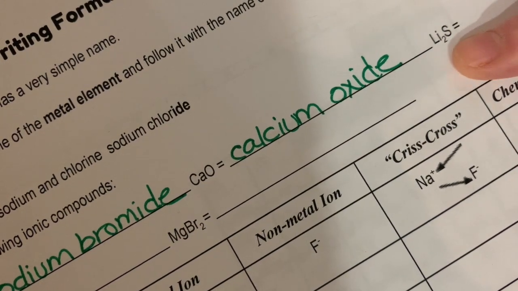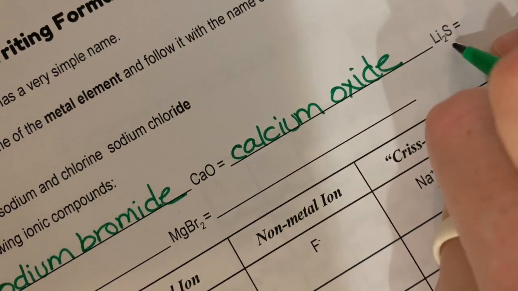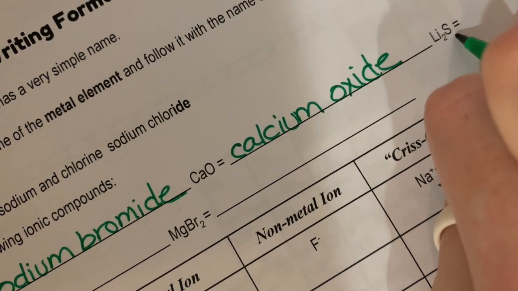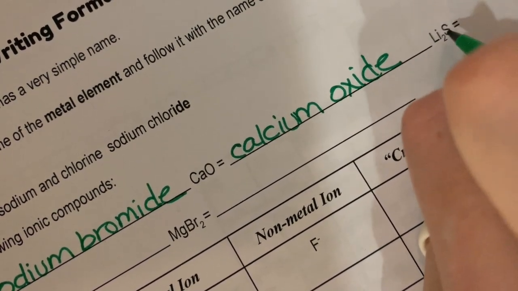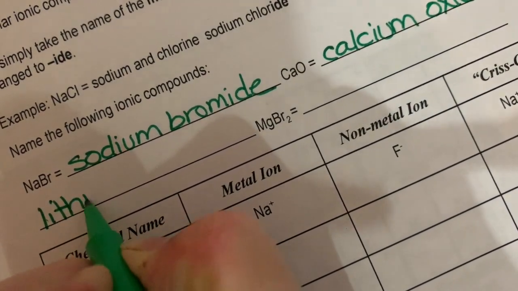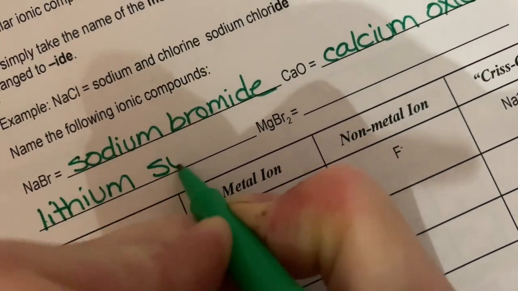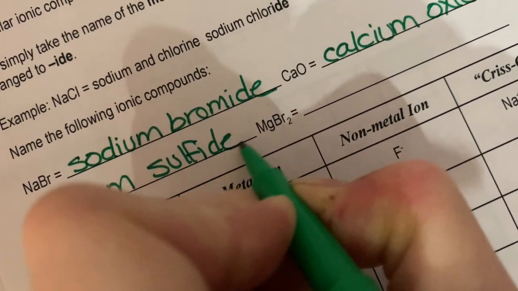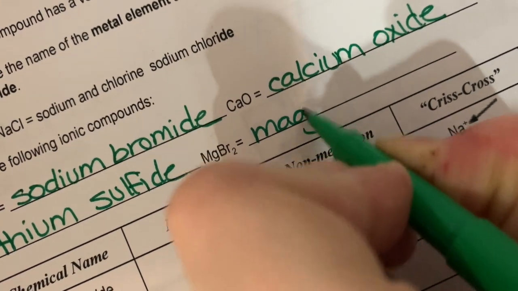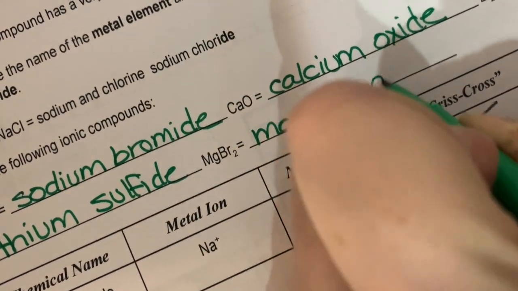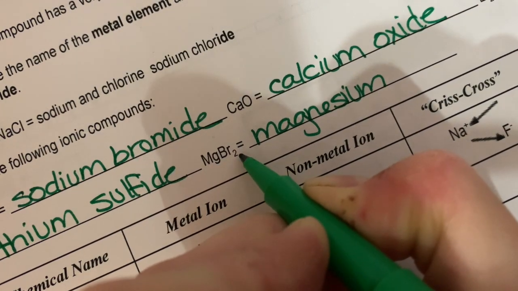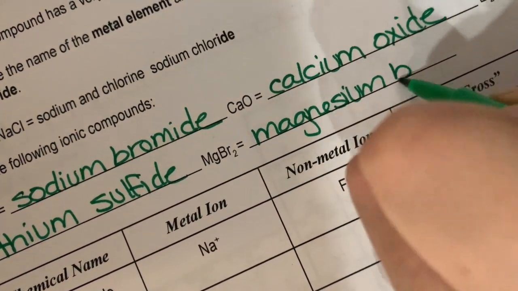For this one, lithium, and then it's got a 2 because it takes 2 atoms of lithium to balance the charge with sulfide. You don't put that 2 in the name, so you've just got lithium sulfide. And then we're going to have magnesium. And again, that 2 that is needed to balance the charge of magnesium, we don't use that in our name. We just write bromide.